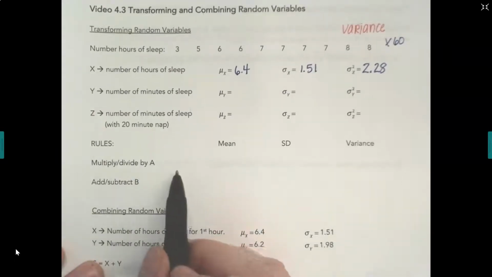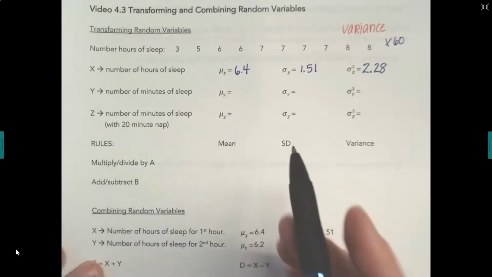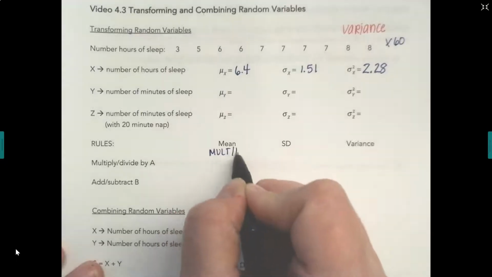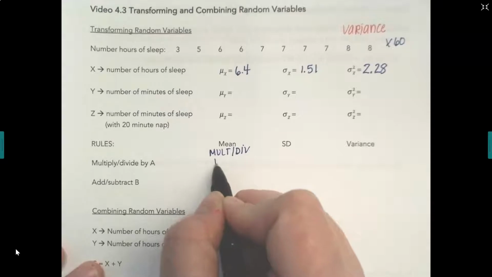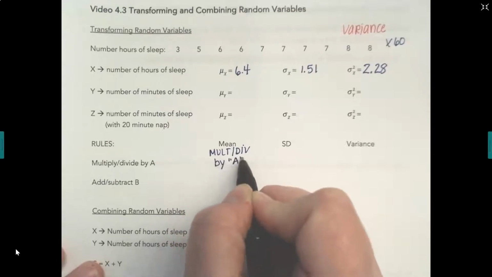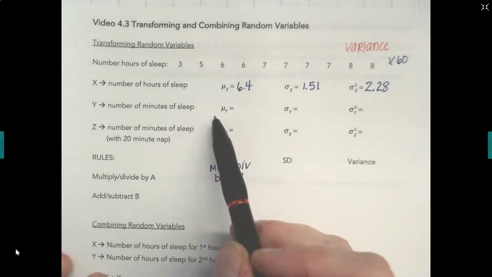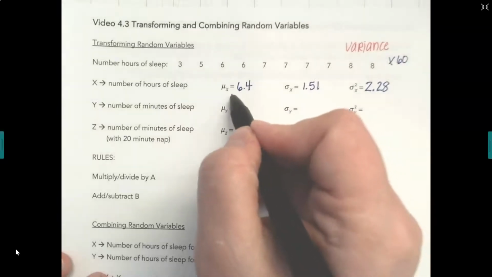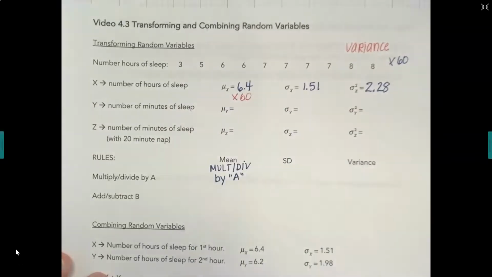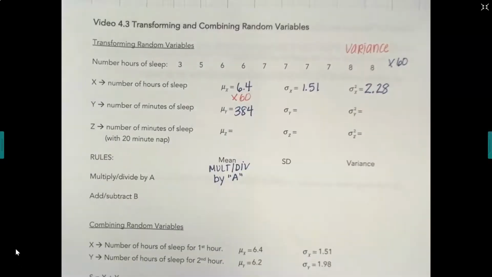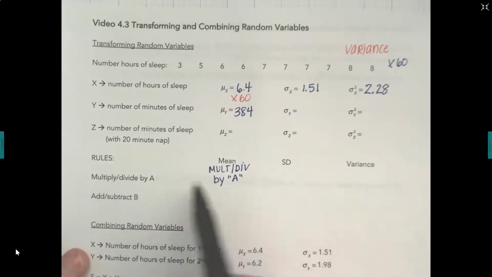If we want to multiply or divide a distribution, what will happen to the mean is you will multiply or divide the mean by that number. I'm going to call that number A. In this case, the A value is 60. So to get the mean number of minutes of sleep, I'll take the mean number of hours of sleep times 60, because that converts from hours to minutes, and that gives me a mean of 384 minutes.